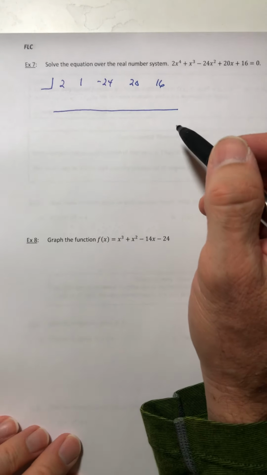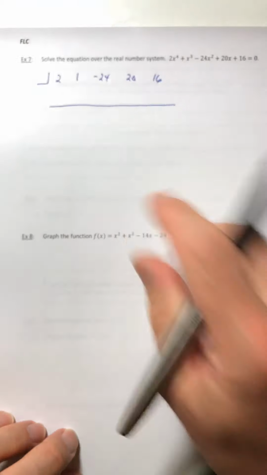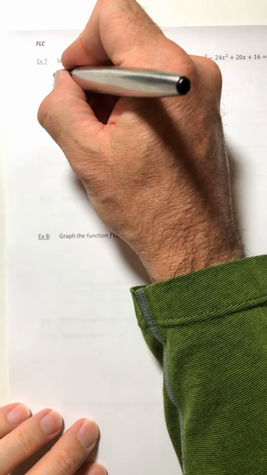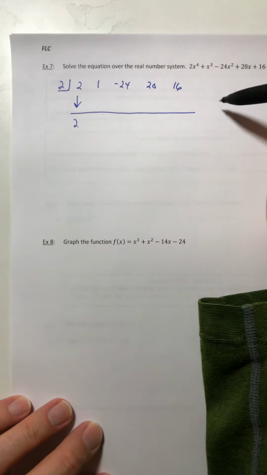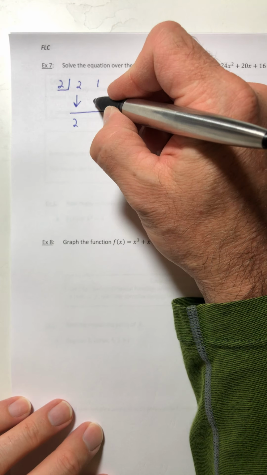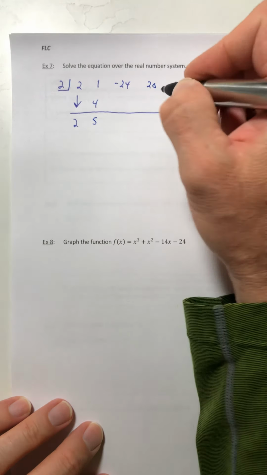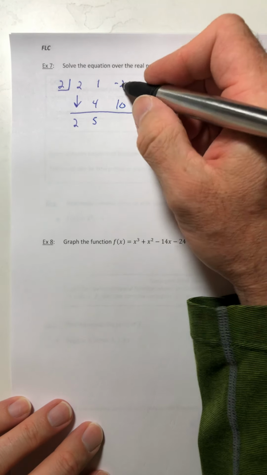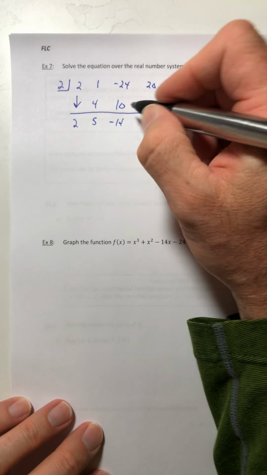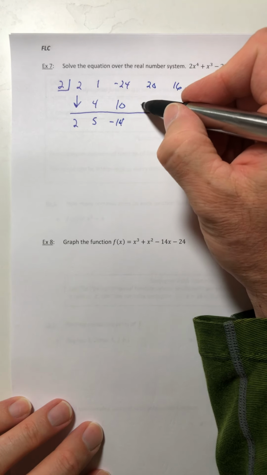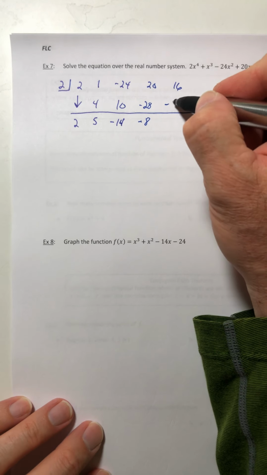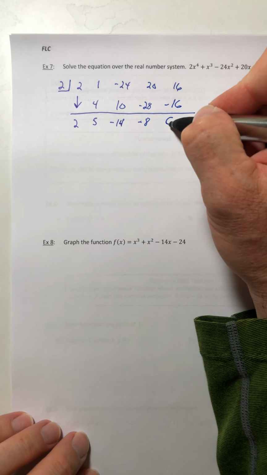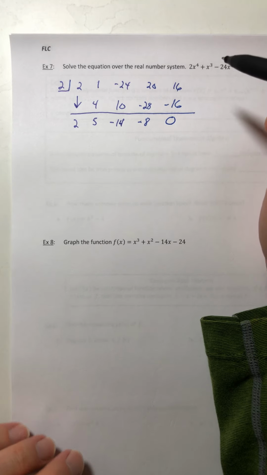Okay, let's just pick one at random. Let's choose 2, just because I want to. So I'm going to drop this first 2 down and then run through the division. That would be 4, 5, 10, -14, -28, -8, -16, and 0. Wow, didn't we get lucky?